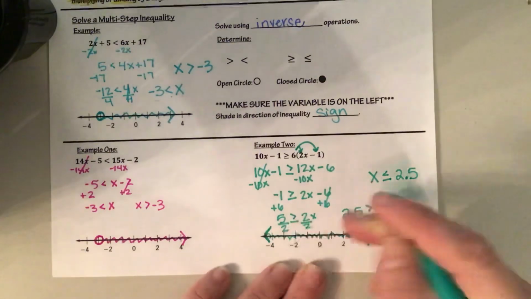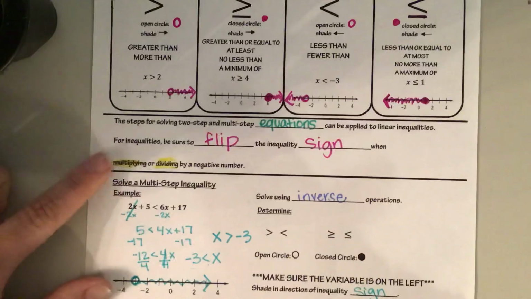to the left. Don't forget, if you're ever multiplying or dividing by a negative, you're going to have to flip your sign completely around.